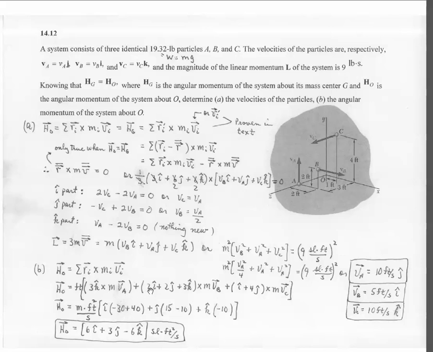The B term is going to have 2 feet in the I plus 2 feet in J plus 3 feet in the K crossed into M V sub B. And then the C term is going to have I plus 4J crossed into M times V sub C. You can factor out the M, of course, and have M foot squared per second here after you plug in all the units for velocities. And so what you get is the I terms here, and they come across in various places.